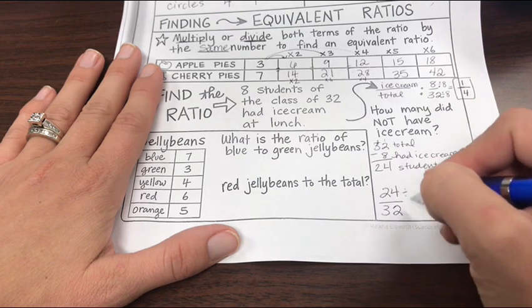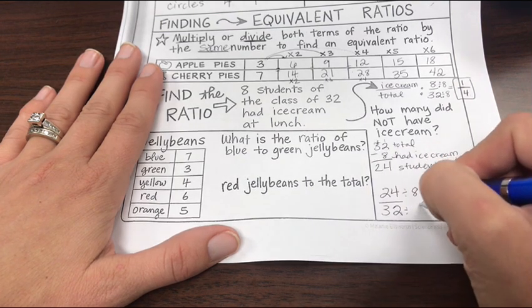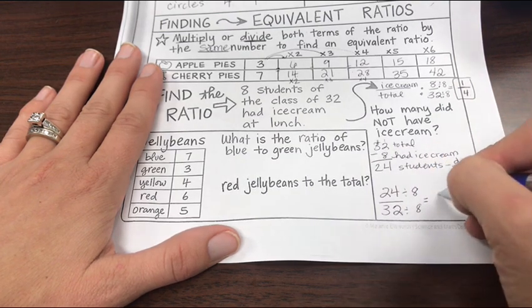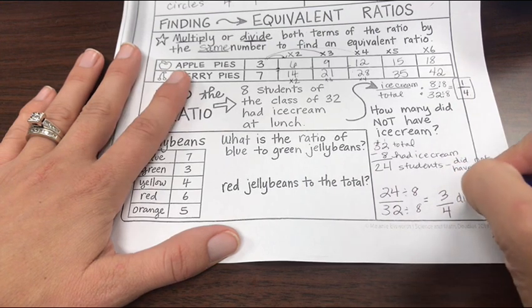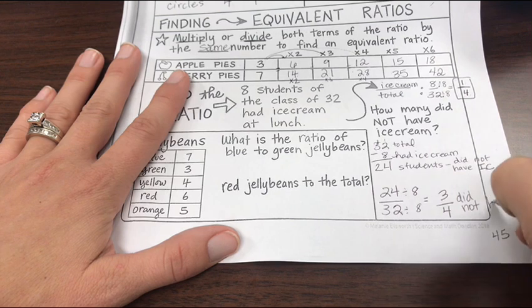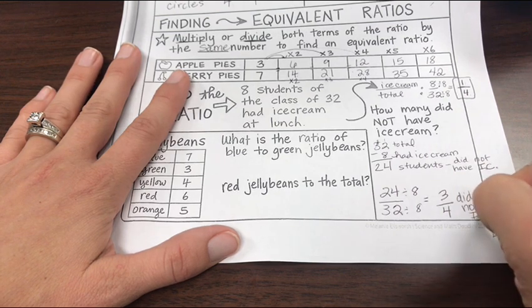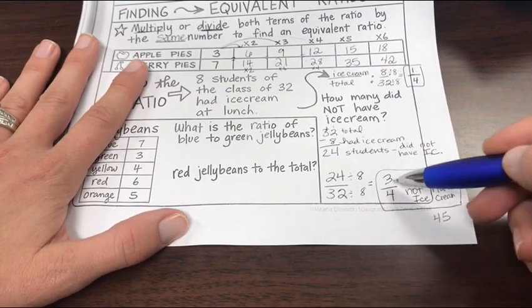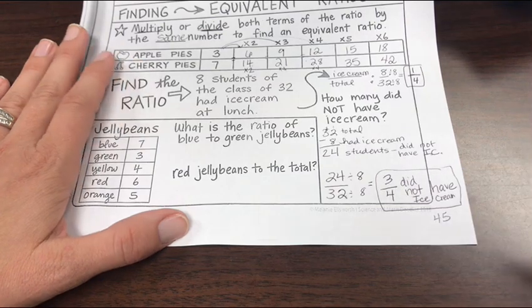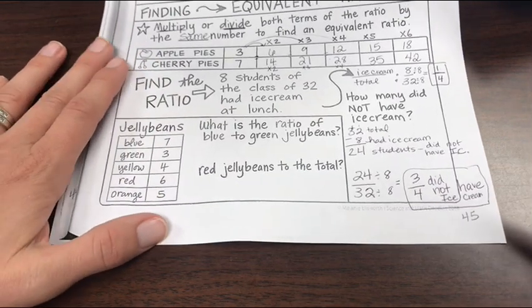So if you can simplify, simplify. So now 3 out of every 4 students did not have ice cream. So not 3/4, 3 out of every 4. Okay, that's how we would read a ratio.